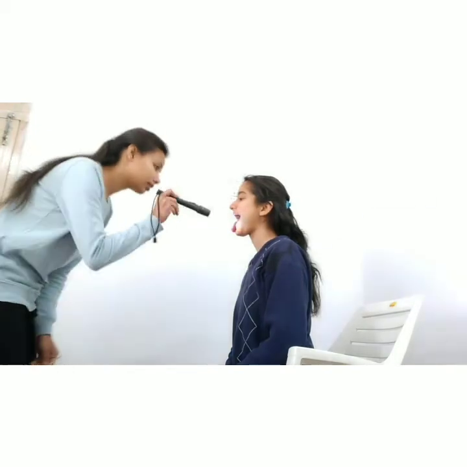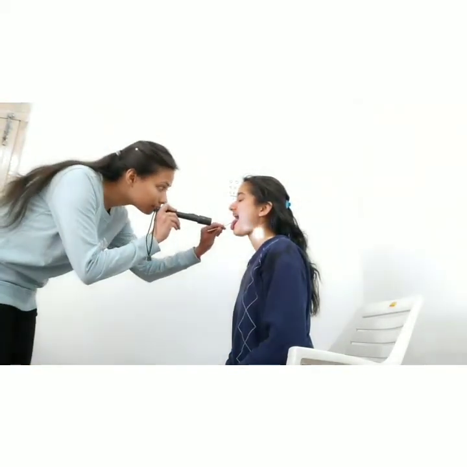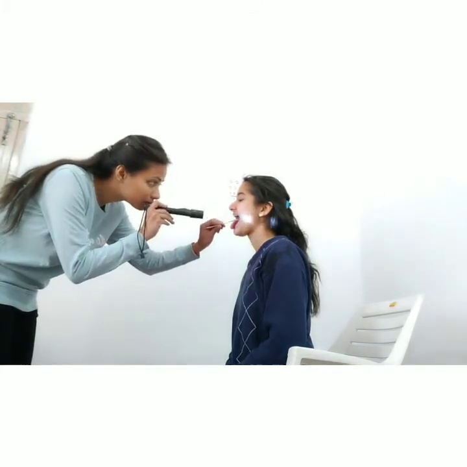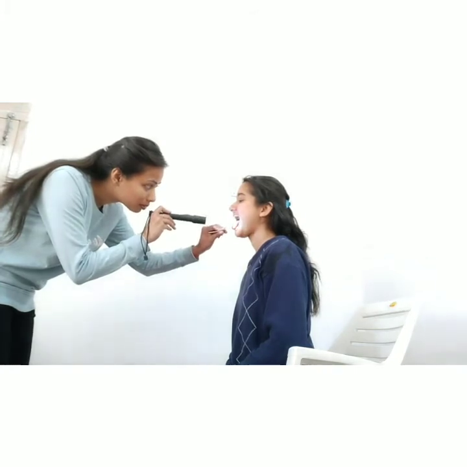Ask the patient to say ah or to yawn as you watch the movement of the soft palate and the pharynx. The soft palate normally rises symmetrically. The uvula remains in the midline. Each side of the posterior pharynx moves medially like a curtain.